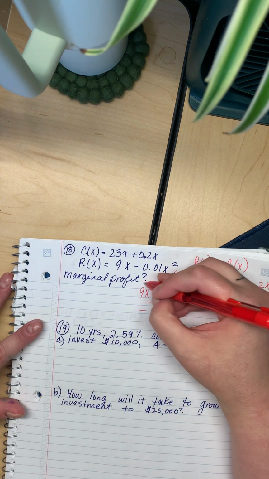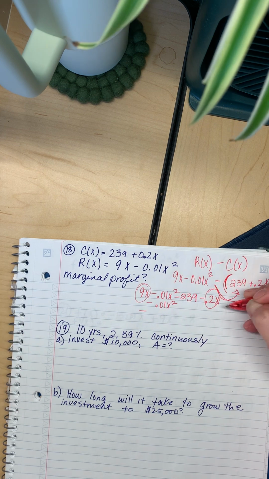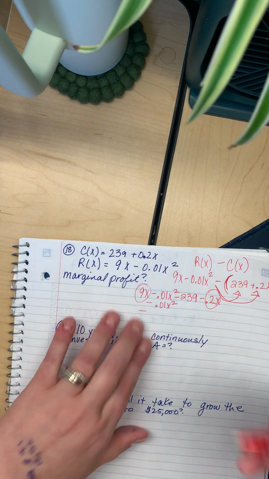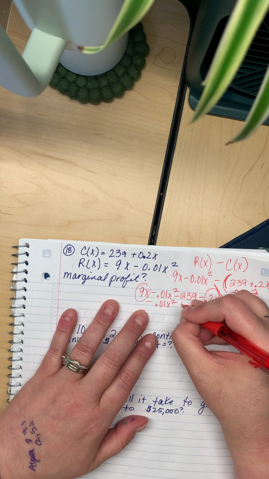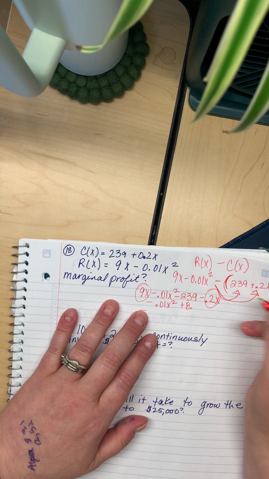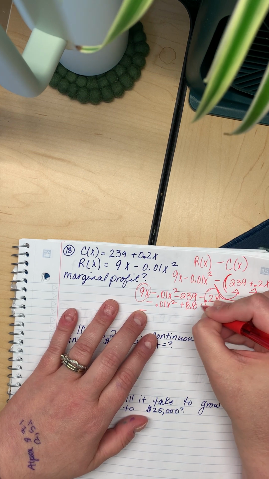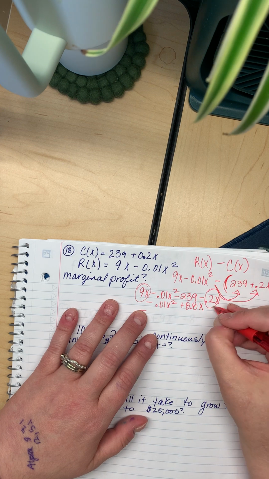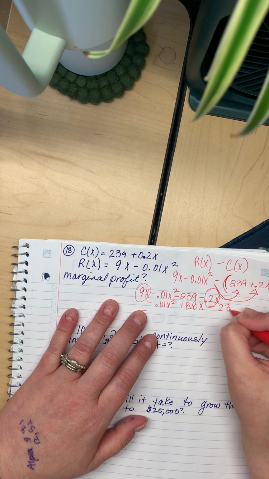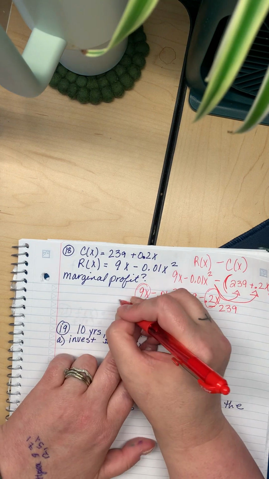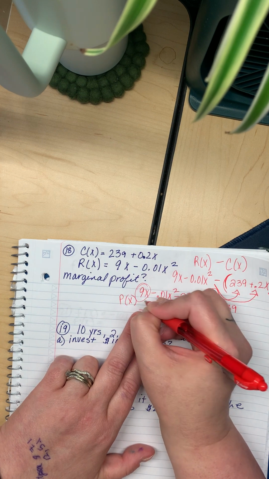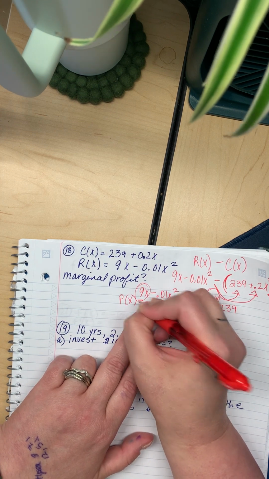Then our x's come next. 9x minus 0.2x is, I think it's plus 8.8x. And then your naked number, minus 239. Okay, but this is just my profit equation. How do we find marginal?